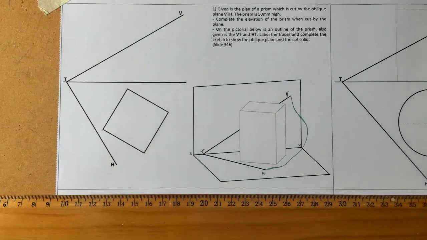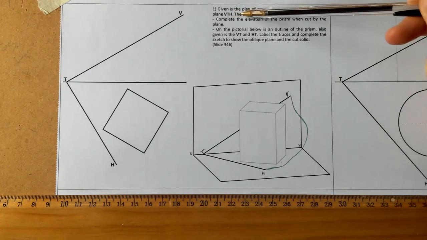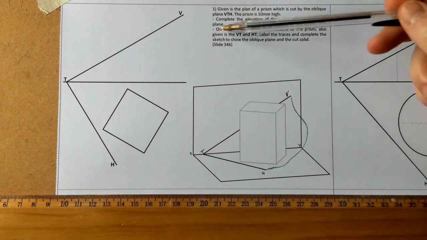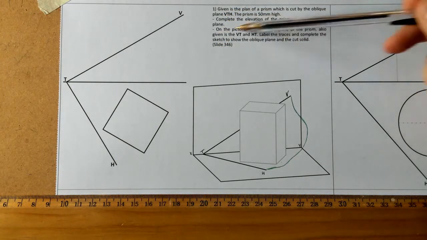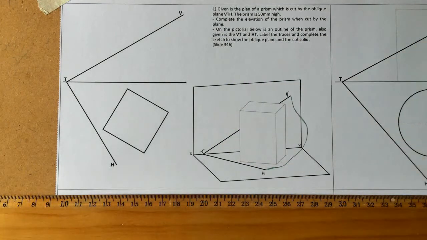Hi folks, so the question we have in front of us here today, guys, is from the oblique planes topic. It's from your DCG workbook page 109, oblique plane sheet 9, and it's to do with cut solids by the oblique plane. The question says, given is the plan of a prism which is cut by an oblique plane VTH. The prism is 50 millimeters high. Complete the elevation of the prism when cut by the plane, and then it's saying use the pictorial view down here obviously to represent that as a sketch.